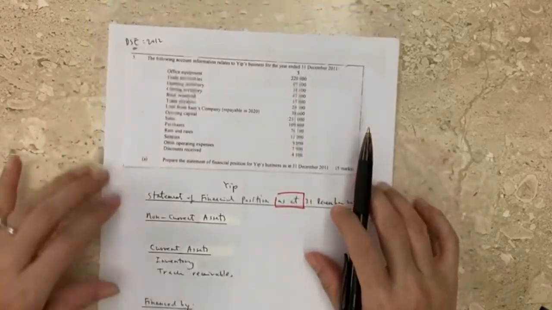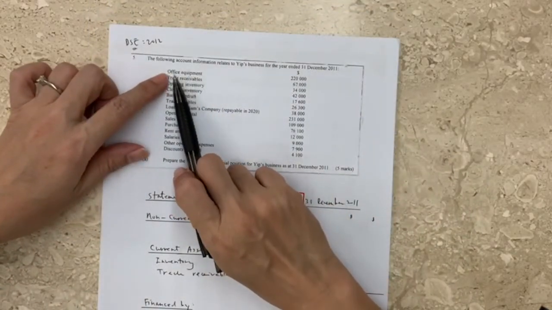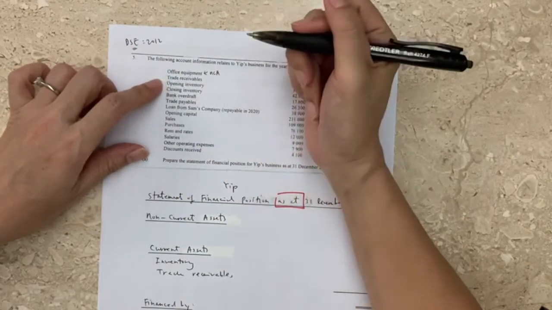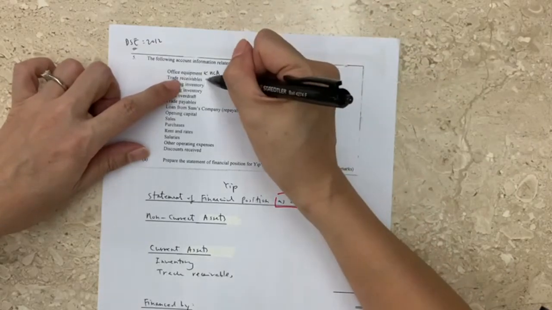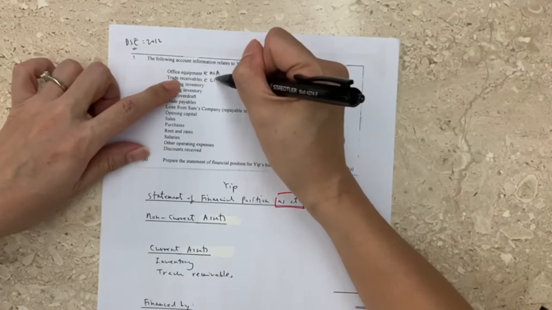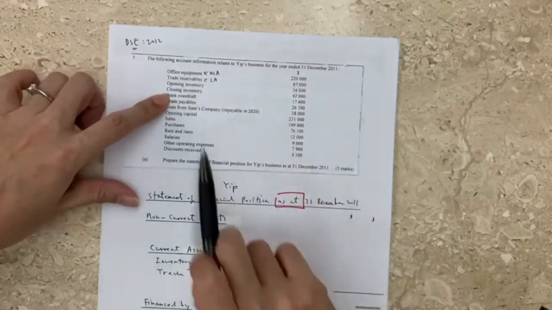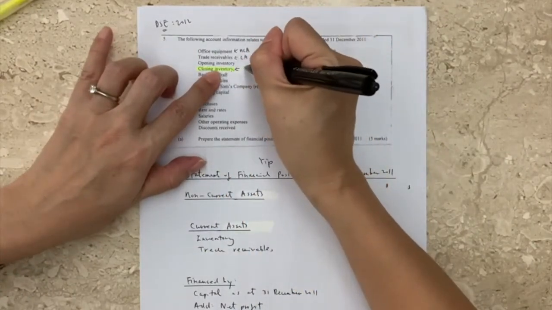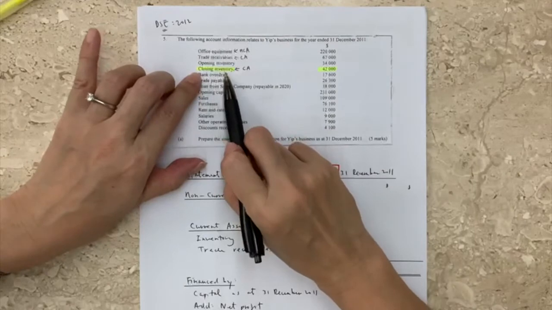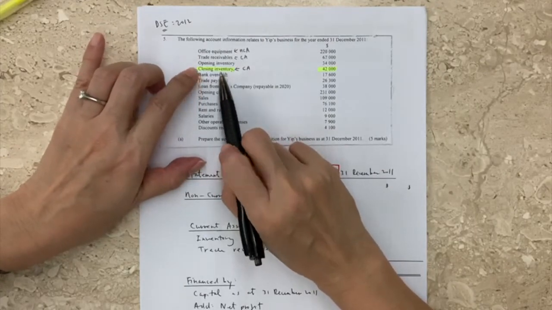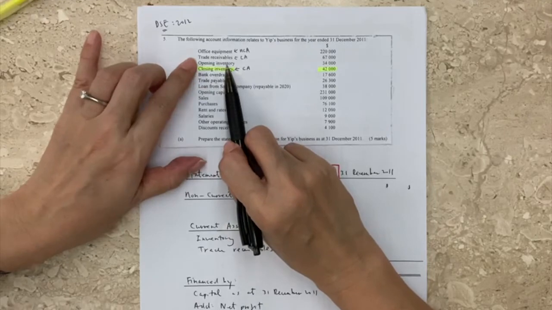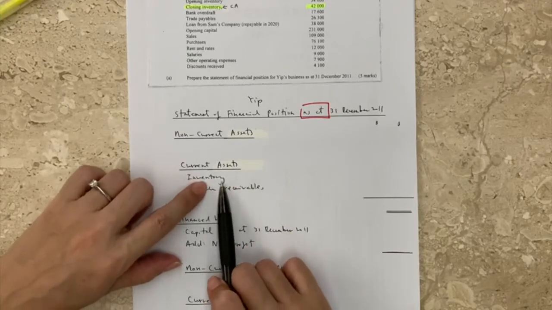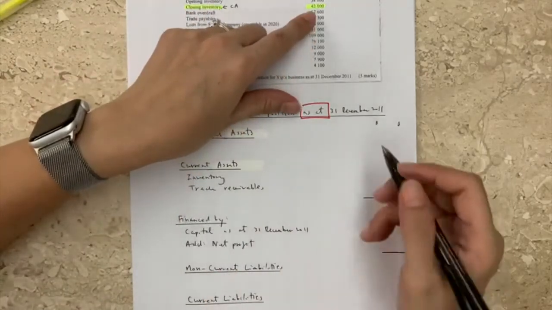Okay, so let's take a look at the questions here. The items given to us: office equipment, which is a kind of non-current asset. Trade receivable, same as debtors, so this is a current asset. And remember, what about the inventory? Only closing inventory will be a current asset, because closing inventory means the inventory not yet sold to the customer, but opening inventory is already sold to the customer. So in my statement of financial position, this inventory also means closing inventory, which is 42,000.